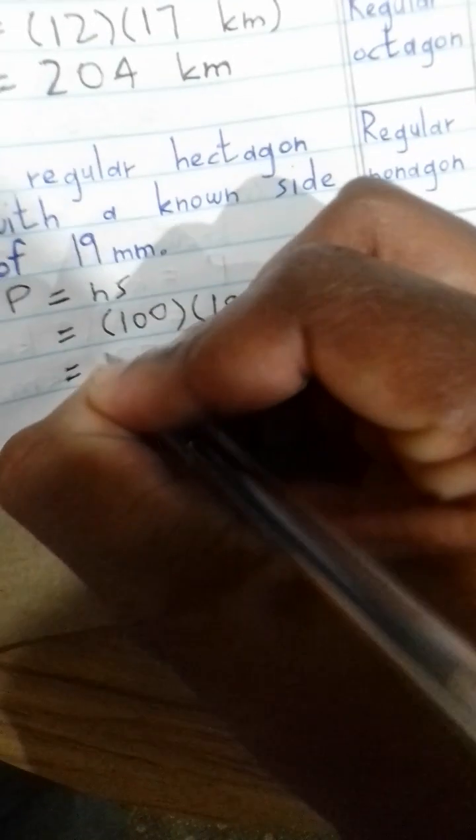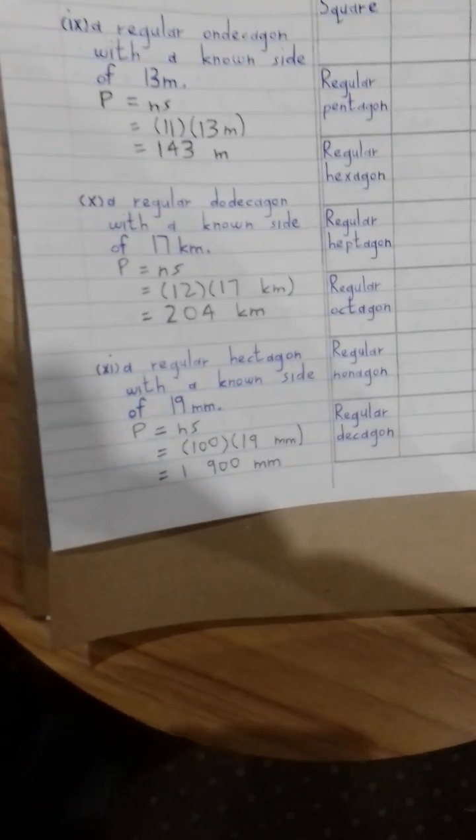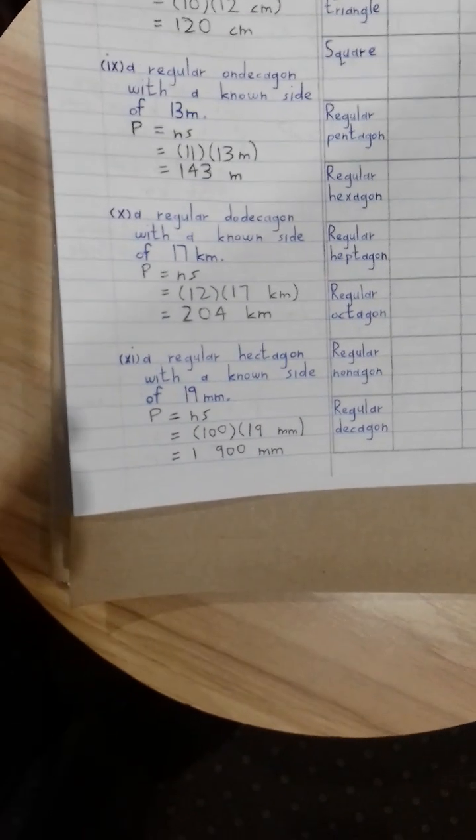Length of known side is 19 millimeters. So the perimeter is 19 times 100, which is 1900 millimeters. You can say 1.9 meters, or you can say 190 centimeters. But since it didn't specify the units, we leave it like that.